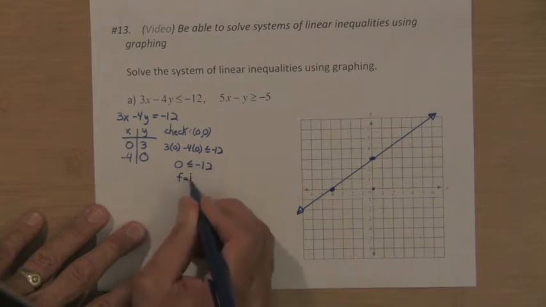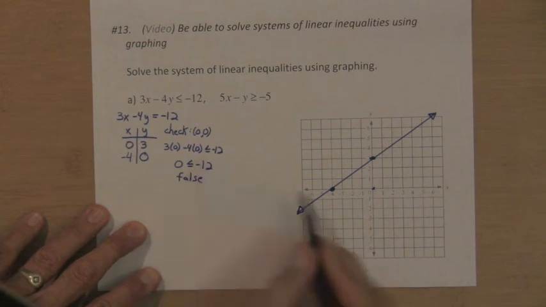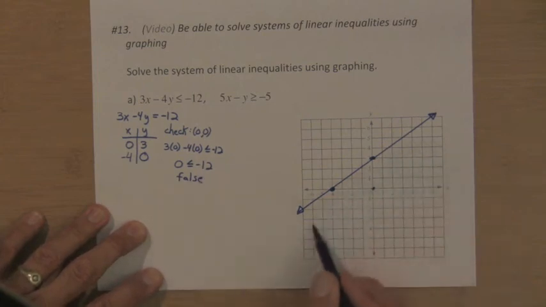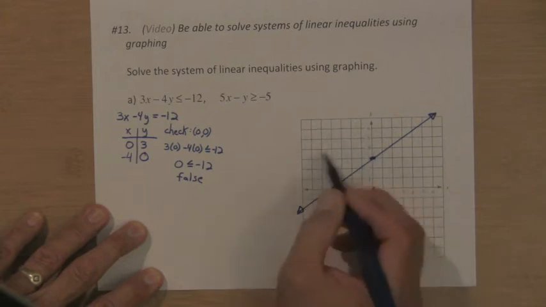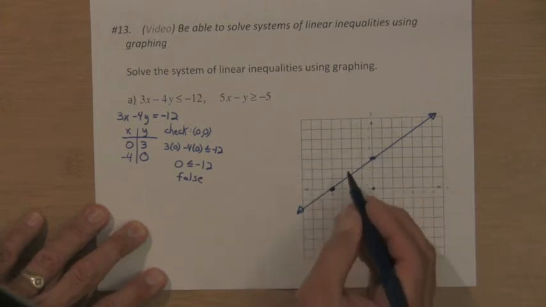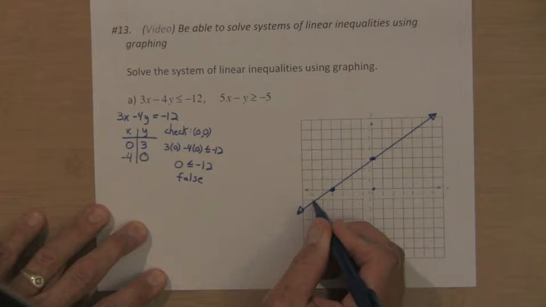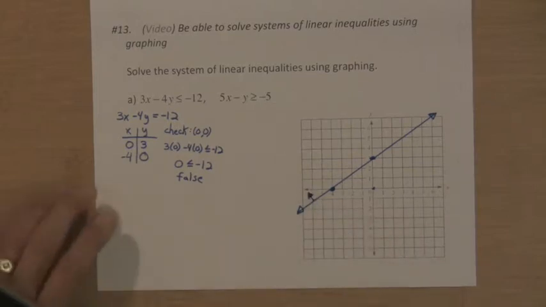That is not true. So that means that because 0, 0 isn't a solution, all the points on this side of that boundary line are not solutions. So the points up here work. I don't want to shade all this. It'll look a little bit messy and hard to read near the end. I'm just going to make a little mark up here that says I'm going to shade this side of that boundary line. For the second problem, same thing.